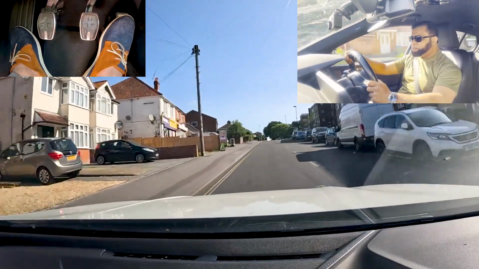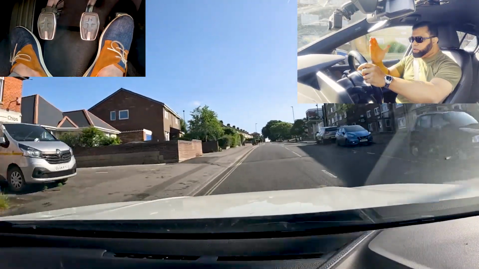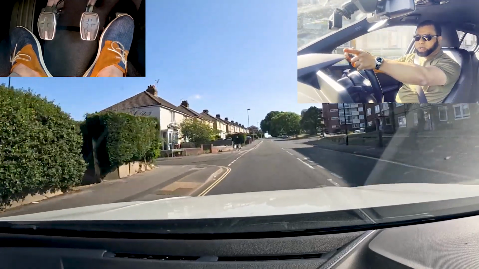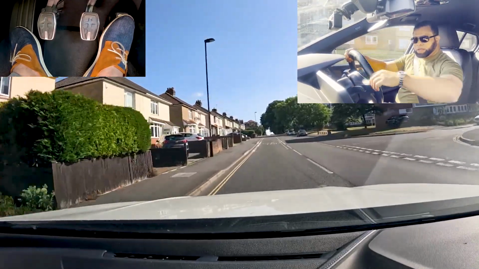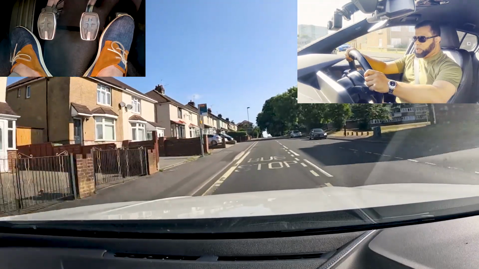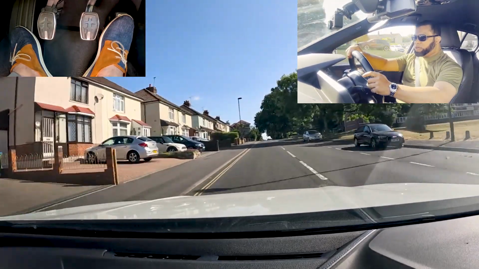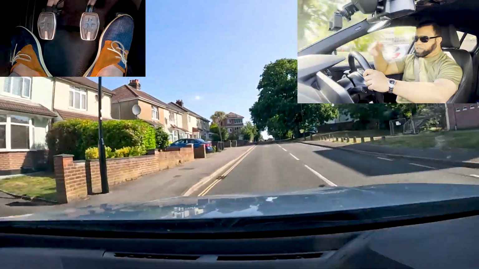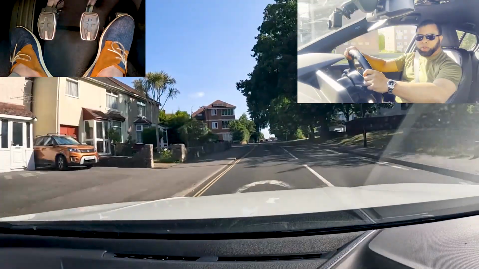Speed here is 20. Okay, so as you're driving, read the road. Make sure you know what the speed is. There's a road here. Anyone coming from here? It's 20. I left it in second gear. Why? Because it's on a hill. You need more power, so I'm leaving it on second. If it was a flat 20, I would have gone to third gear.